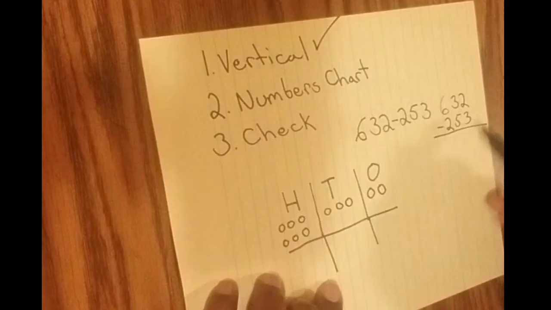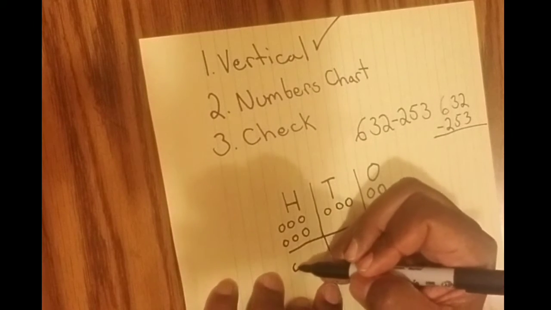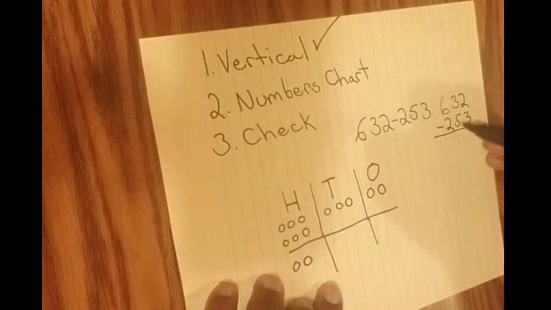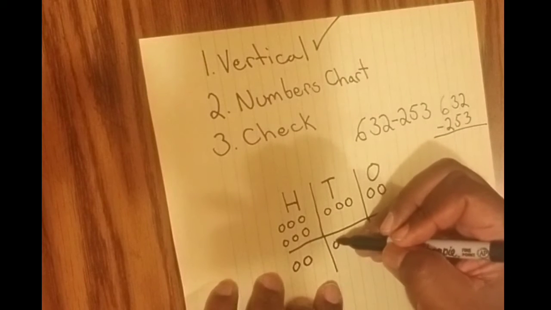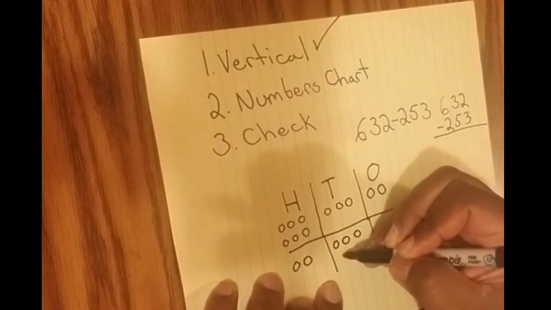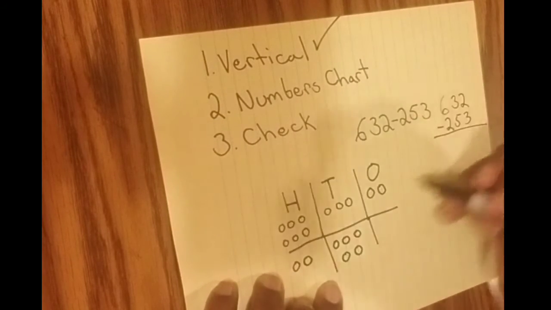Next I go to my bottom number and do the same thing. I have 2 hundreds, or 200. And then I have 5 tens, 1, 2, 3, 4, 5, and 3 ones.